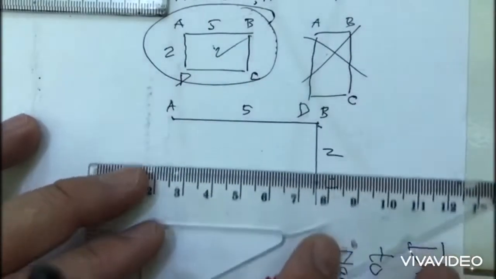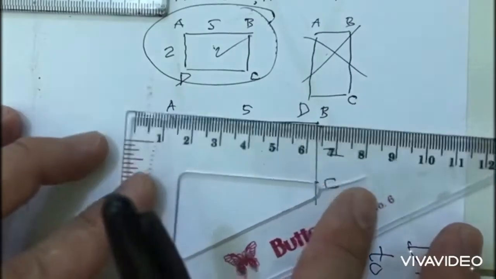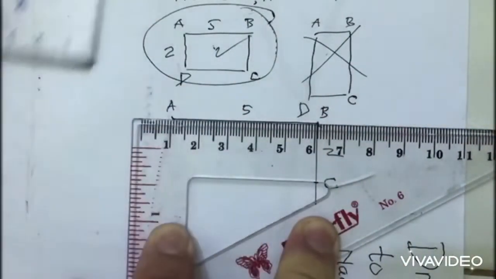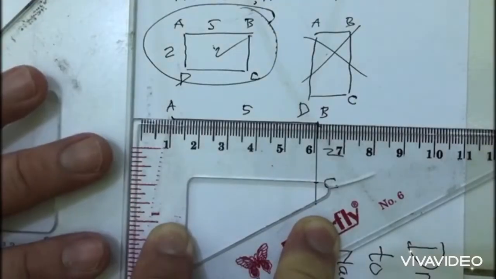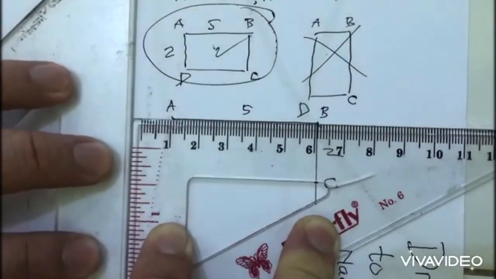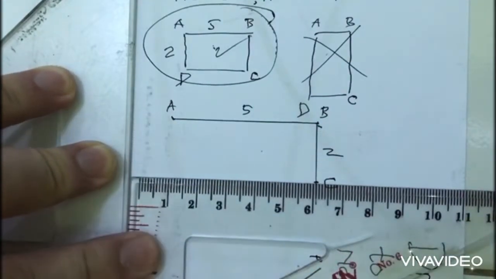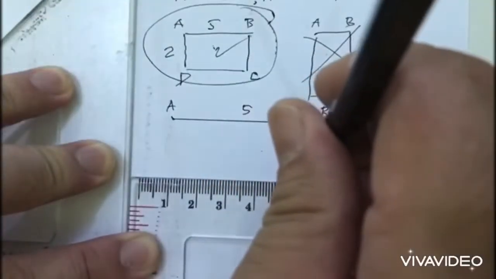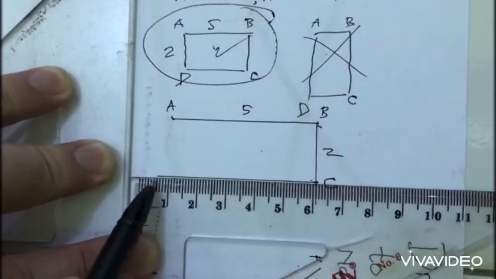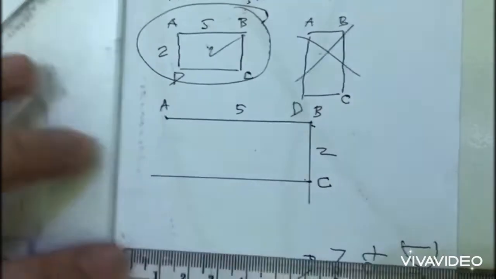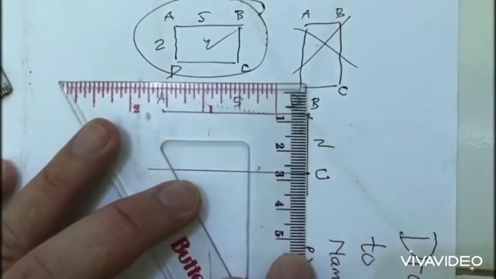Now, how to make CD? CD is parallel to AB, so we use the parallel side. My strength is on that finger, on that hand, and this one on the side. The strength is here when you press it, and then we slide down. Now we get CD. See, it makes the length of CD more than 5 centimeters. This doesn't matter.